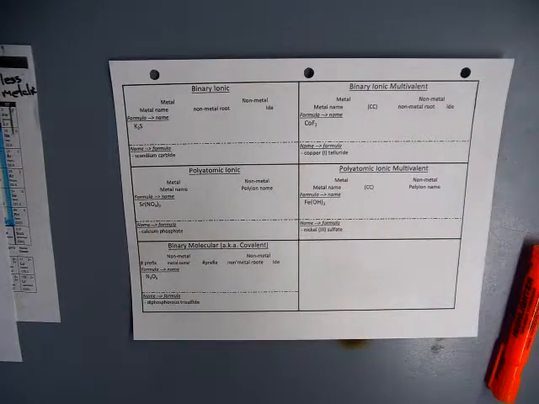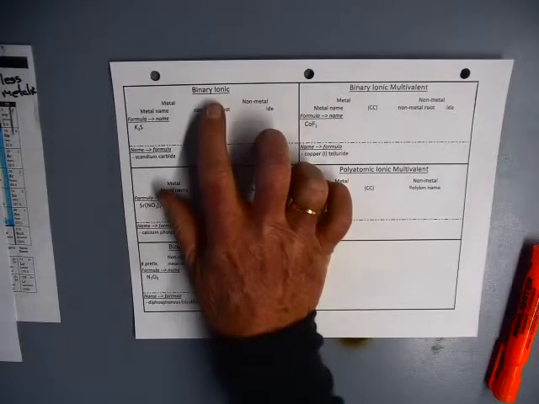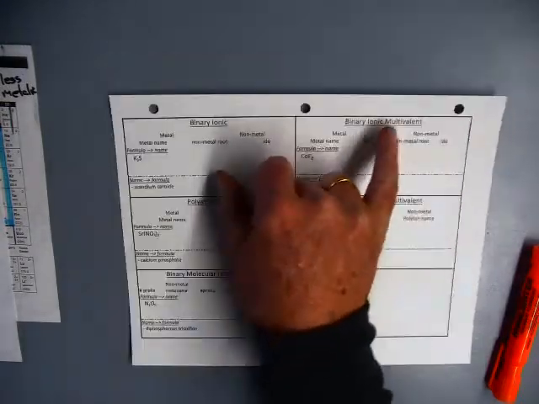Binary means two. So, for example, a metal and a nonmetal is binary. Two nonmetals are binary, okay? And the other option is polyatomic. So the first version is binary ionic, but that is not multivalent.